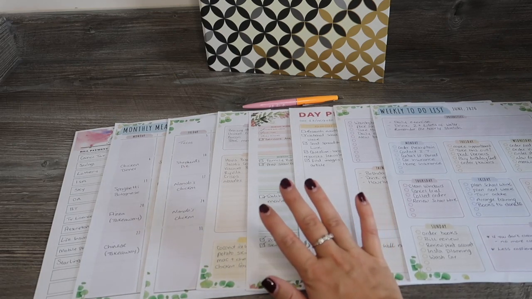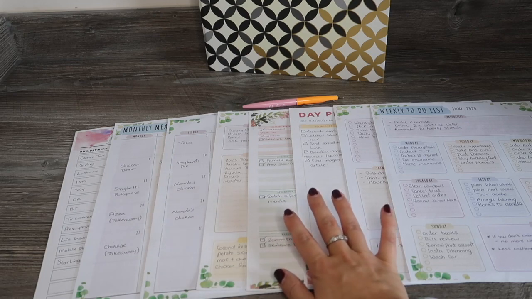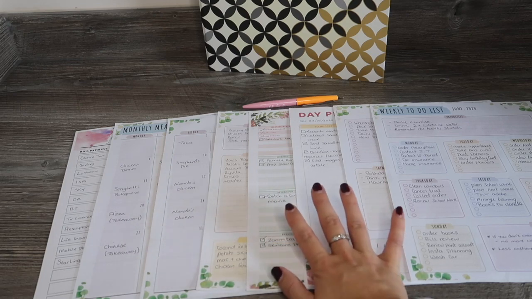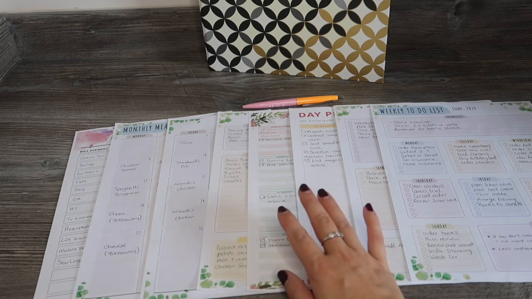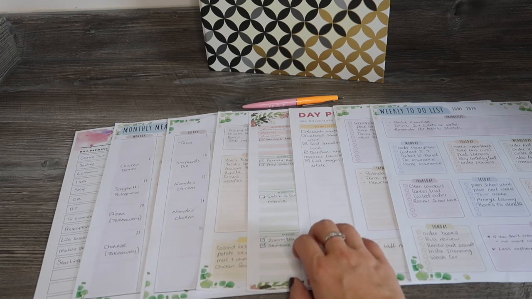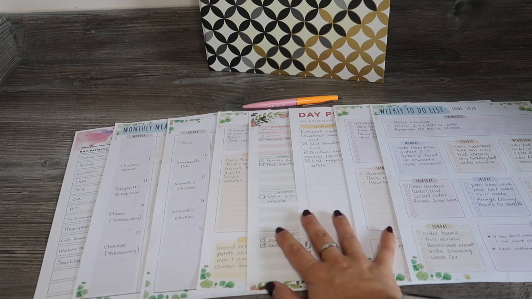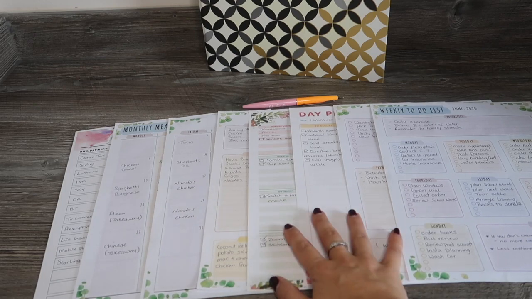Also super affordable, ridiculously easy to print at home. So it's just been really great to have all this choice and just be able to print when I need new planner pages and stuff. So yeah, very happy with my planner printables.